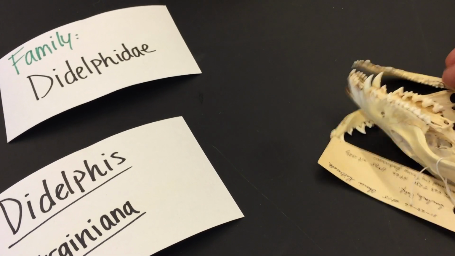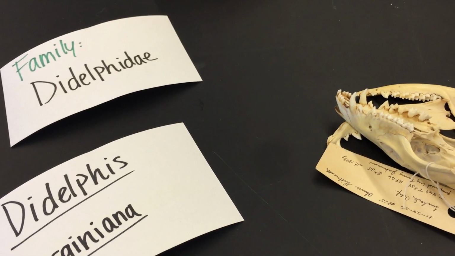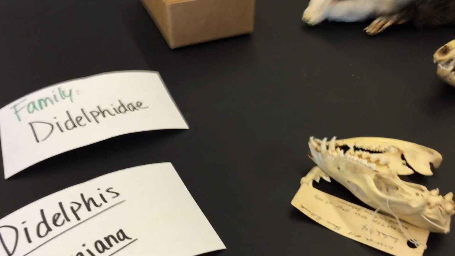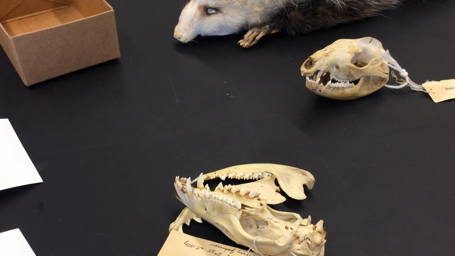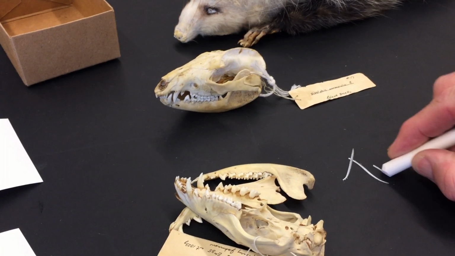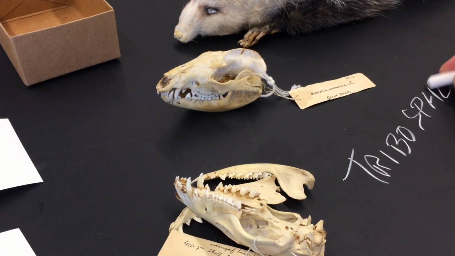Now there's a lot more about this in your lab manual, so I'm going to be referring you to your lab manual as we move through these orders here. But the only species that we're going to look at here for the Didelphimorphia is the American opossum, or the Virginia possum, Didelphis virginiana. Okay, and you need to know that, like I mentioned, the tribosphenic molar.